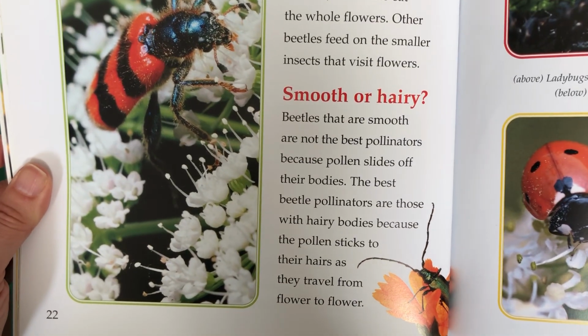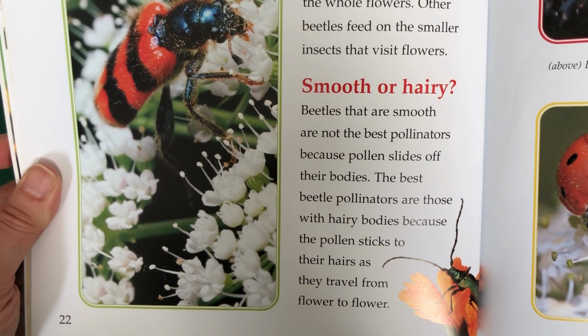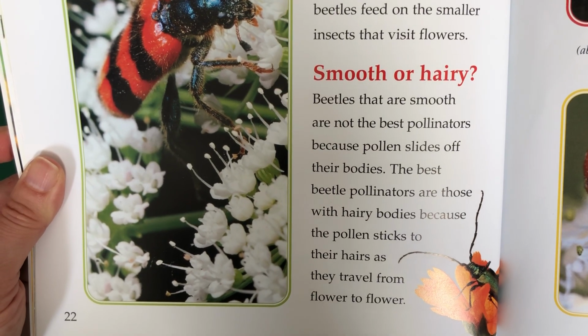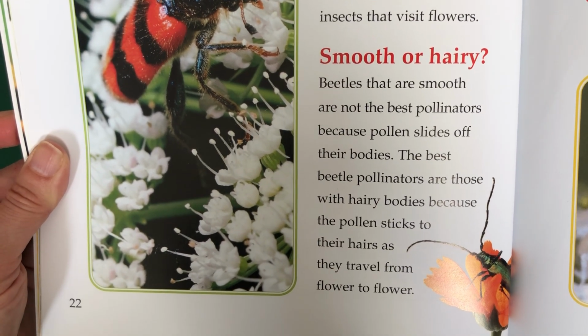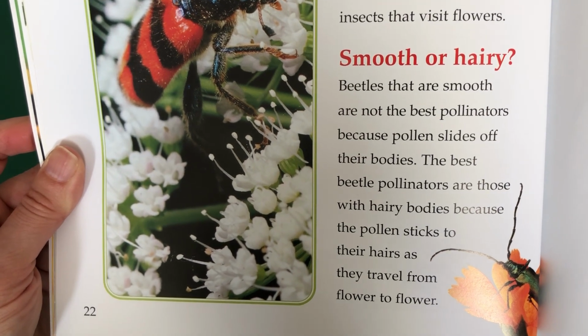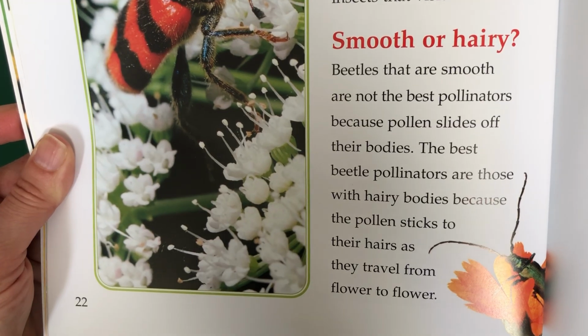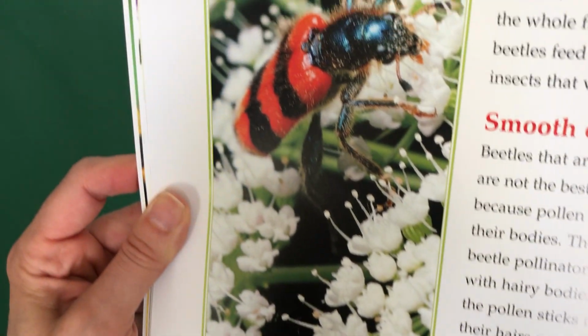Smooth or hairy. Beetles that are smooth are not the best pollinators because pollen slides off their bodies. The best beetle pollinators are those with hairy bodies because the pollen sticks to their hairs as they travel from flower to flower.